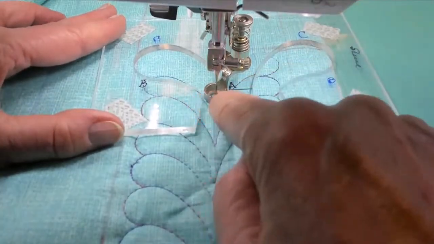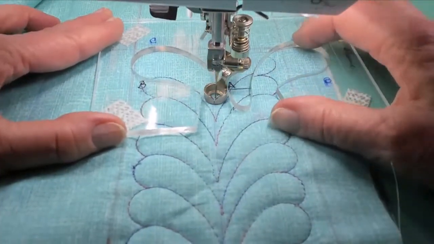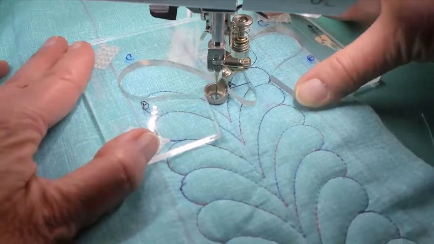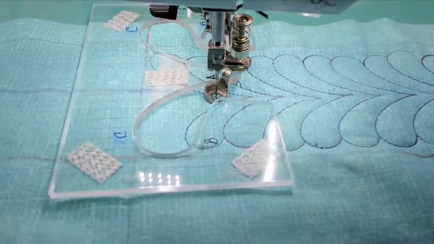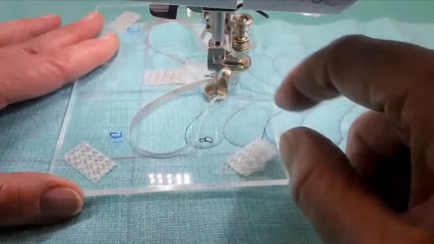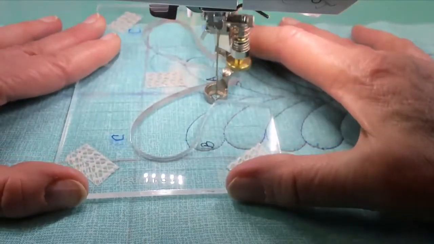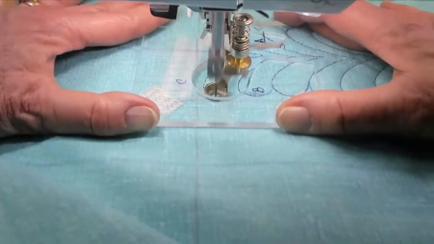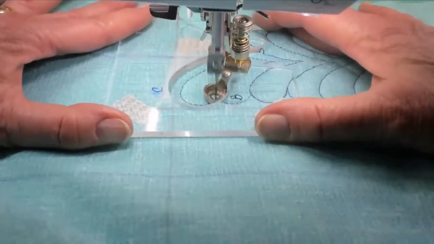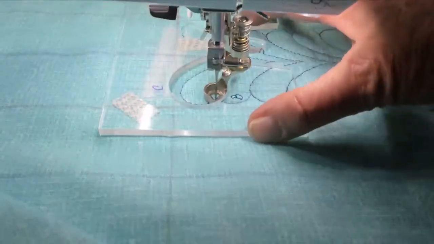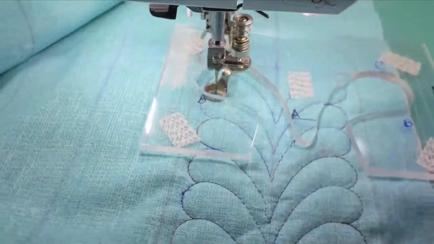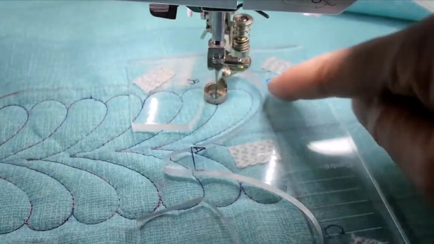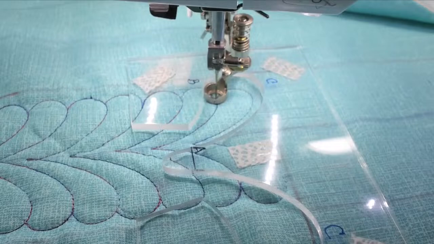Line up A with the needle, the center on my spine, center line on my spine, and I don't want to exceed the limit I've set for myself here.